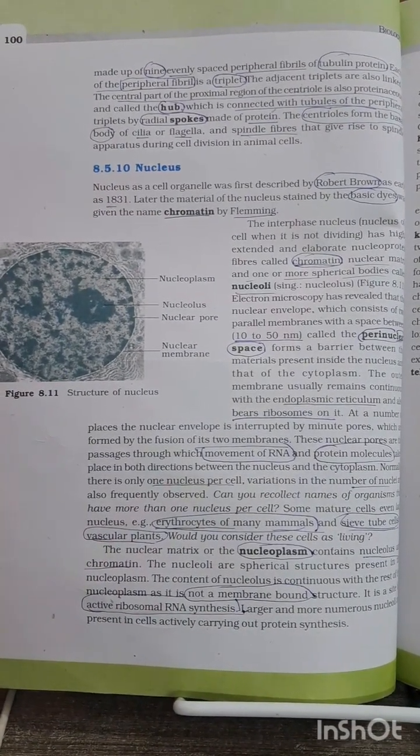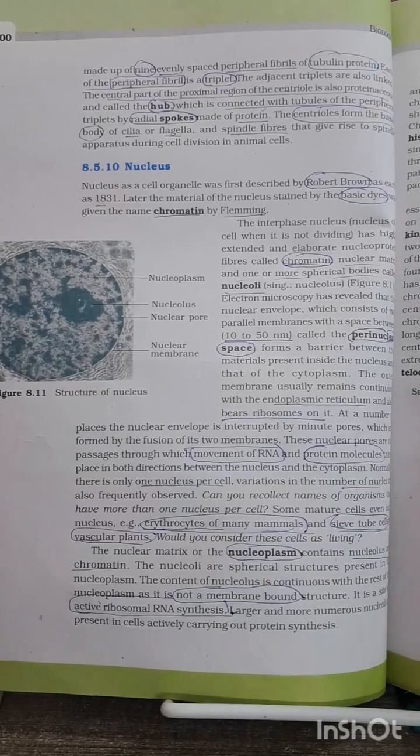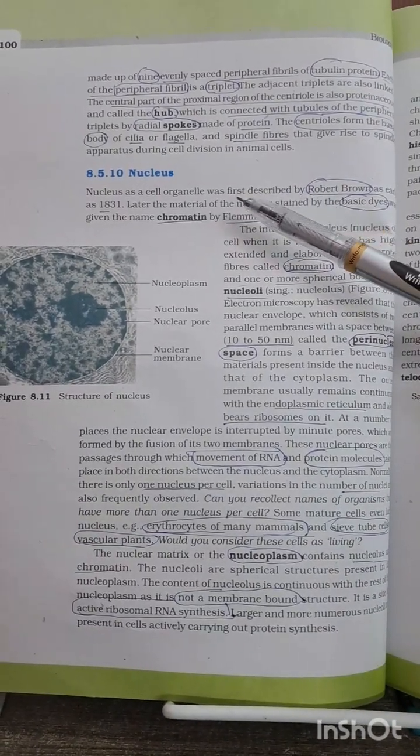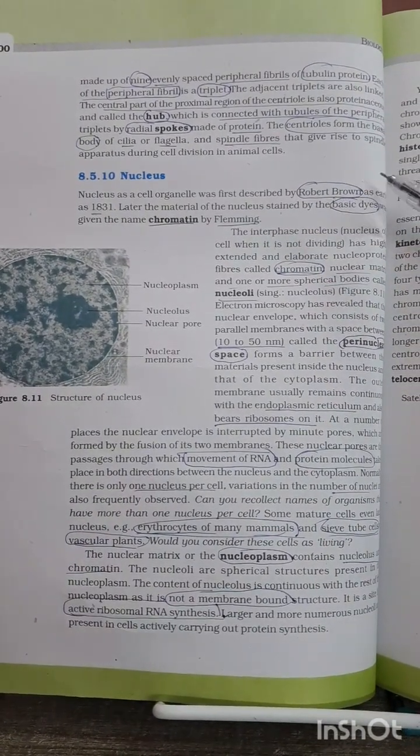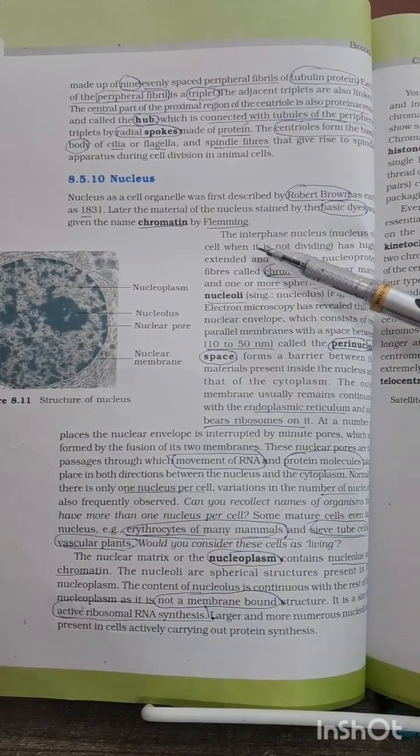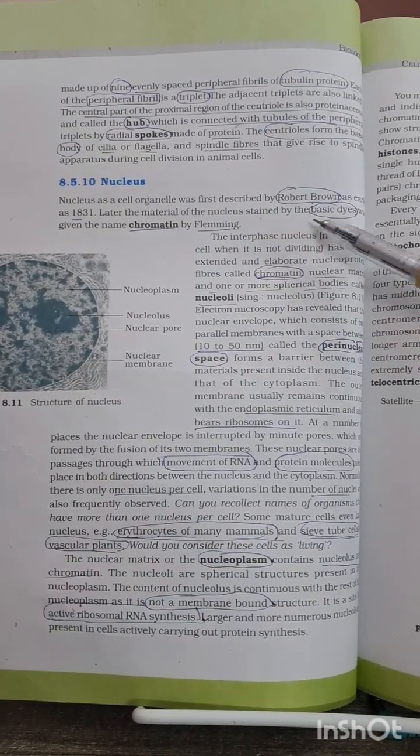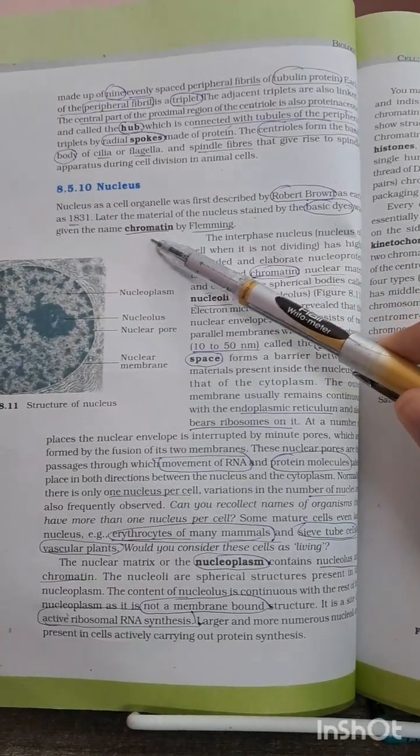Today we are going to start with page number 100, Cell the Unit of Life, NCERT Biology Class 11. We are going to continue with nucleus. As we have earlier discussed, the nucleus as a cell organelle was first described by Robert Brown as early as 1839. Later, the material of nucleus stained by basic dye was given the name of chromatin by Fleming.